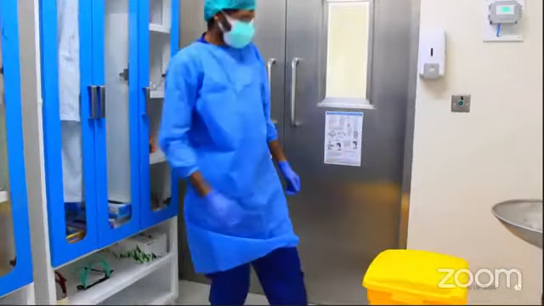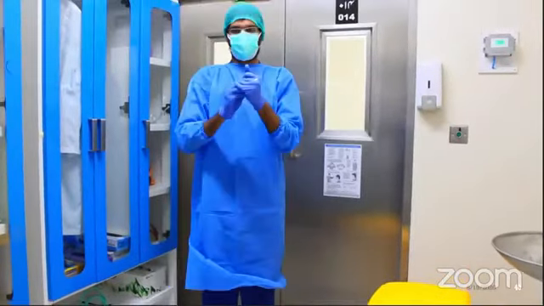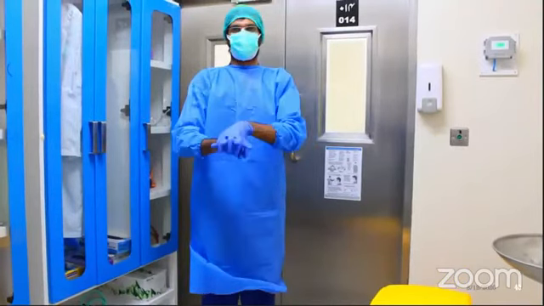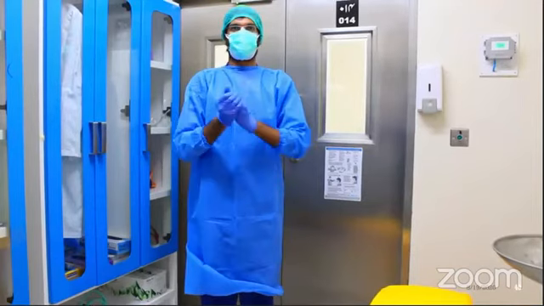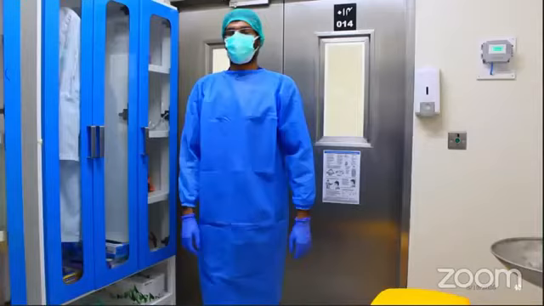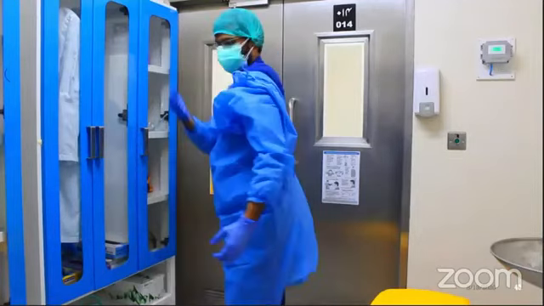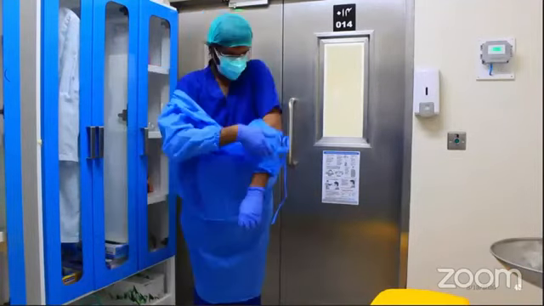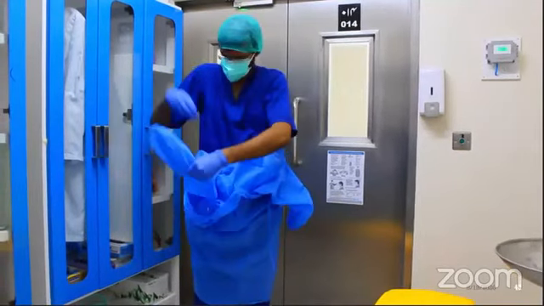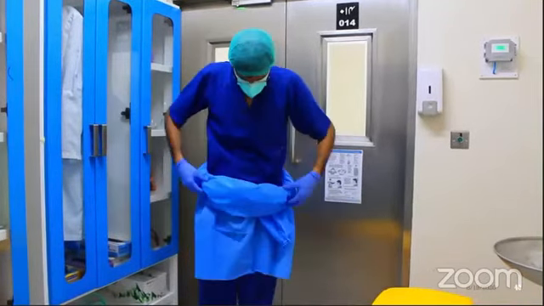Put all PPEs in a leak-proof biohazard bag. This is for infectious waste. Now again disinfect the gloves. Now break the apron by pulling from the neck and waist. Use the hand again inside out way. Remove it by rolling it inside out.